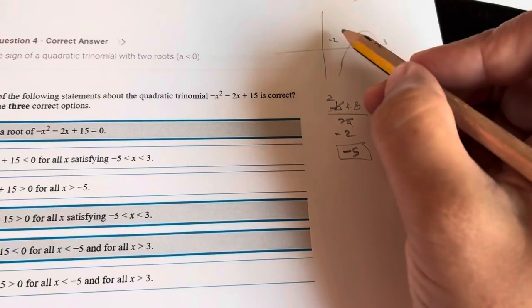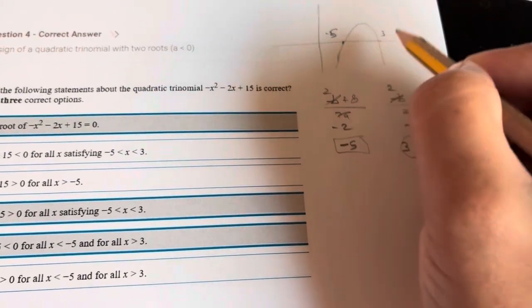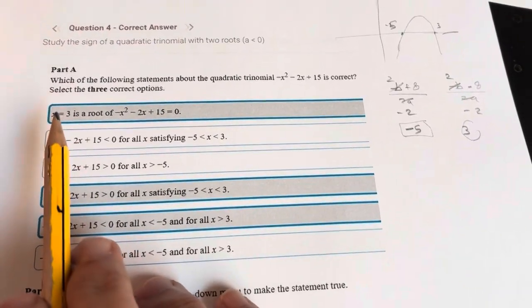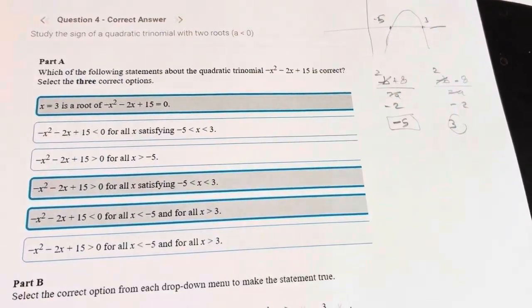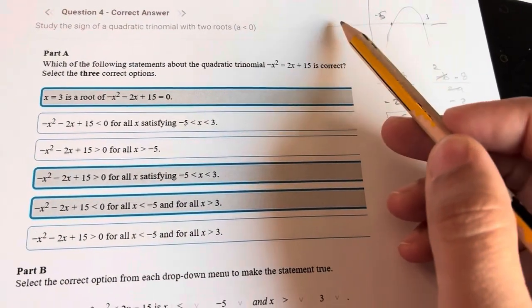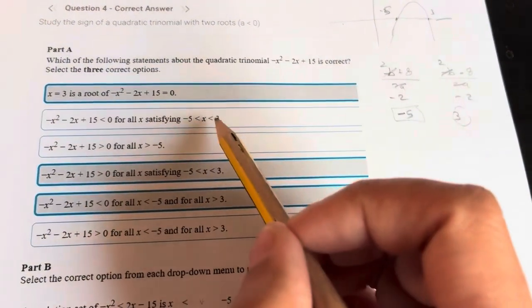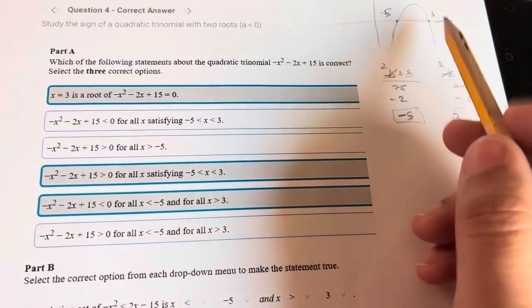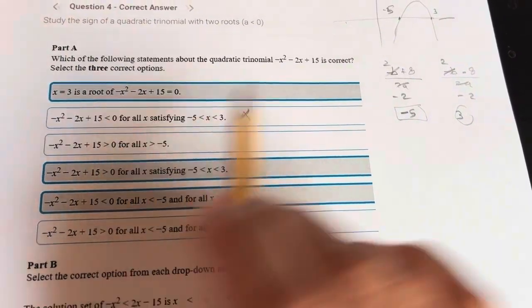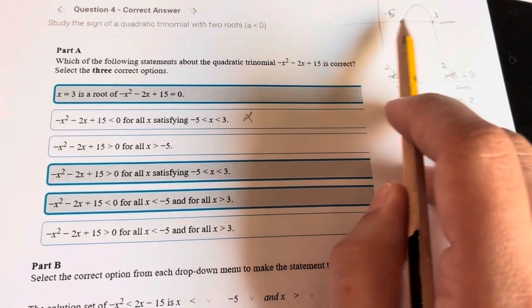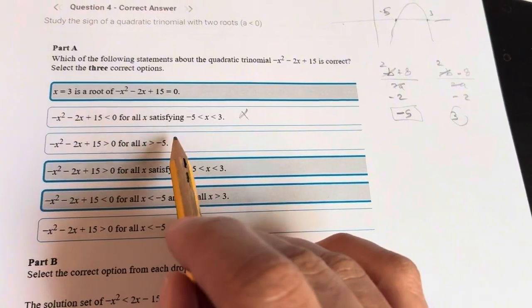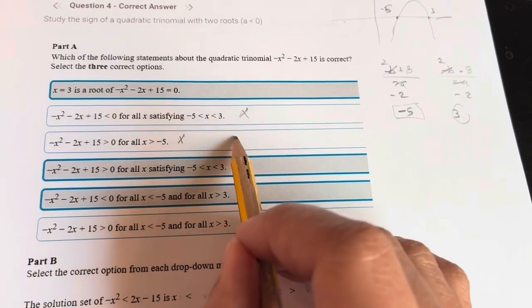This is how my curve looks like. This point is minus 5 and this point is 3. Let me now check the answers. x equal to 3 is a root? Yes. This equation is less than 0 for all the values of x less than minus 5 and greater than 3. Here he said between minus 5 and 3, so this is wrong. The equation is greater than 0 for all the values between minus 5 and 3. Here he said when x is greater than minus 5. This is wrong because he should also add less than 3.